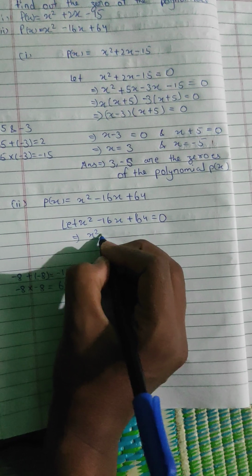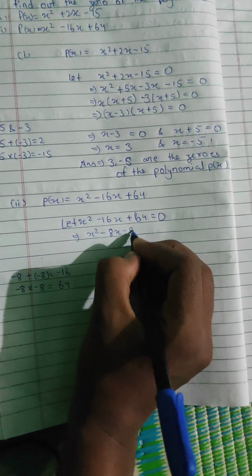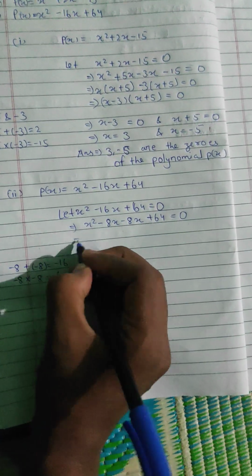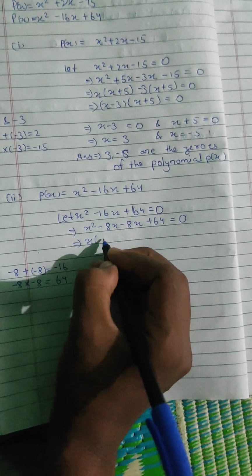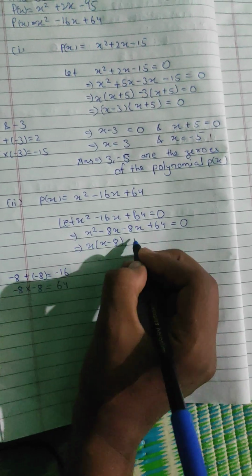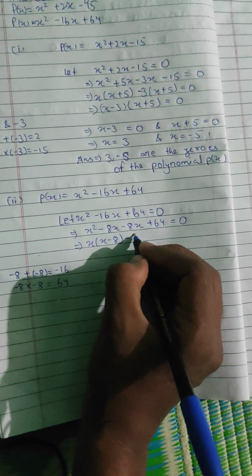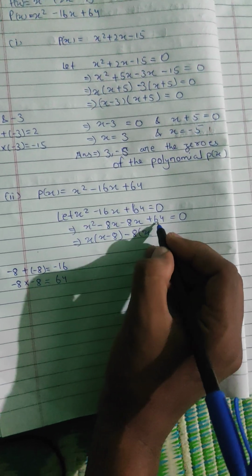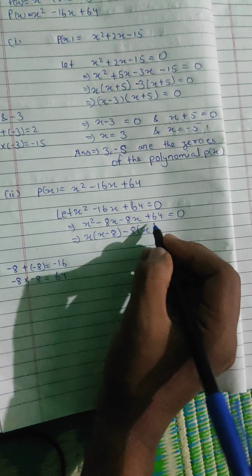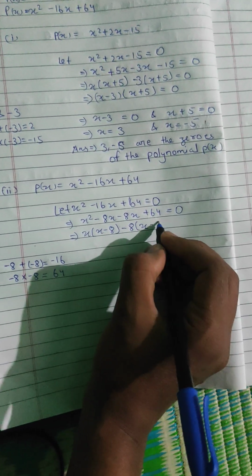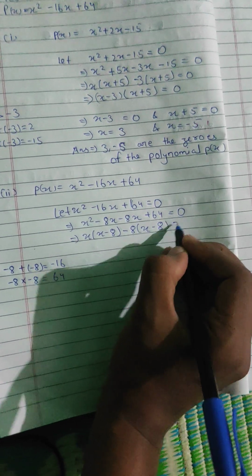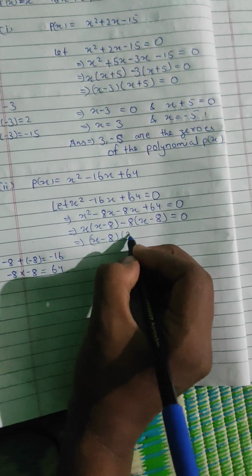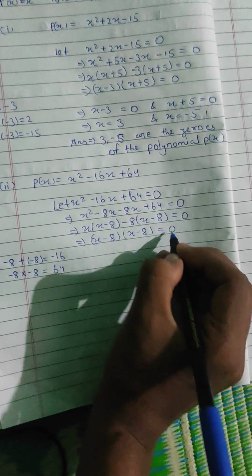Implies that x² − 8x − 8x + 64 = 0. Now we take x common, x(x − 8), and −8 common, −8(x − 8), since −8 times −8 is 64. Now we get (x − 8)(x − 8) = 0.